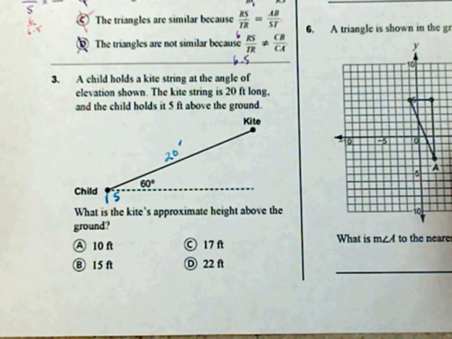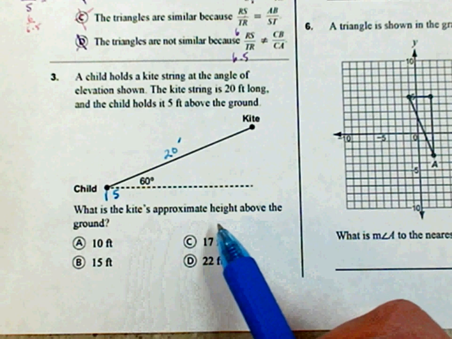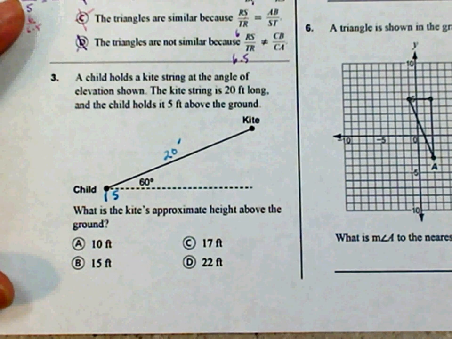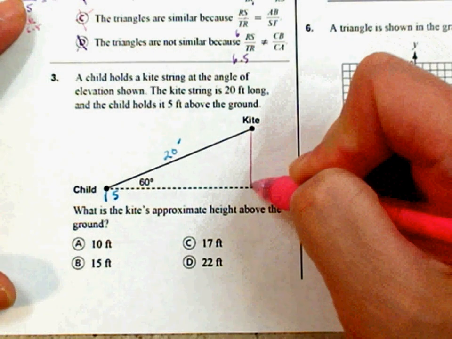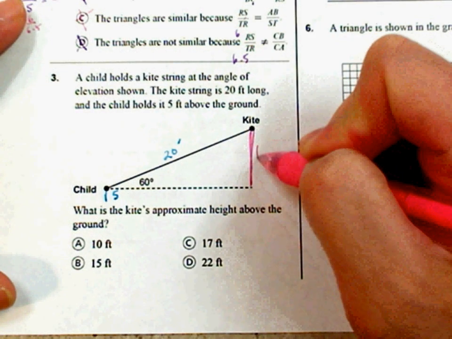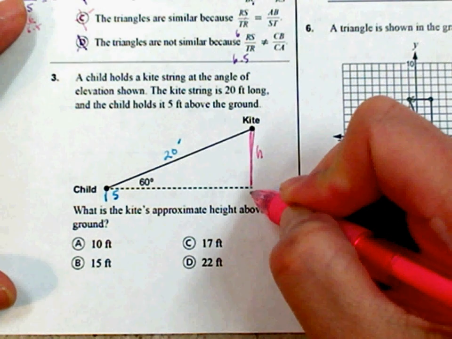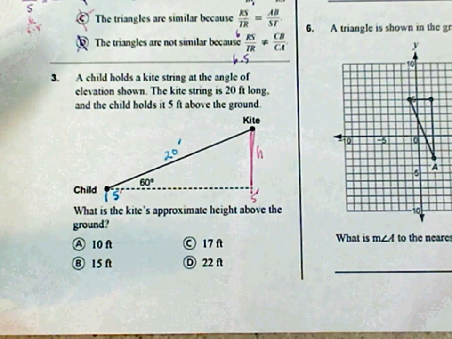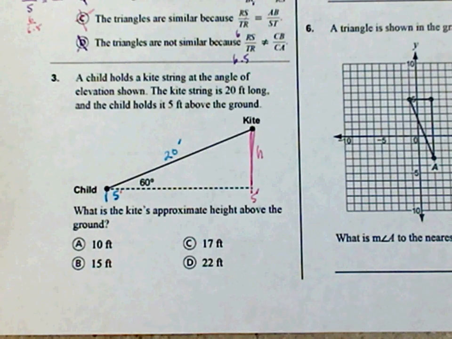Okay. What is the approximate height above the ground? Well, guess what you're trying to find? You're trying to find the height of the kite, and when you find the height of the kite, you also got to add that 5 feet to that, because that child is 5 feet above. All right? So here we go.